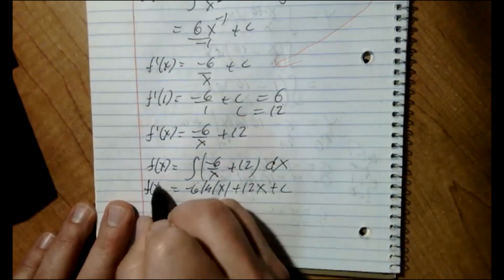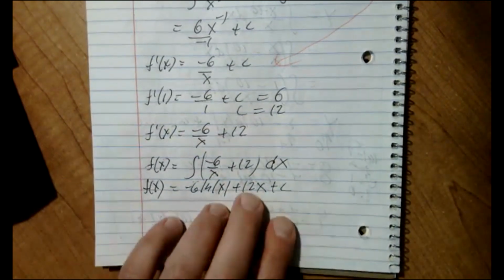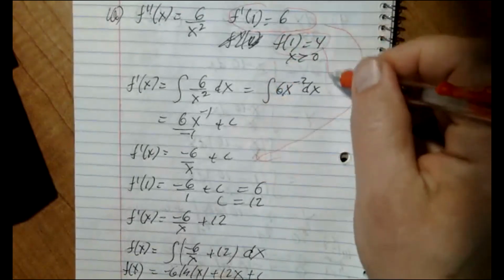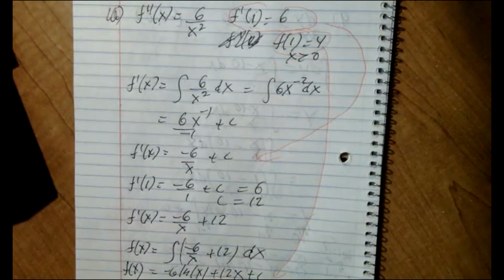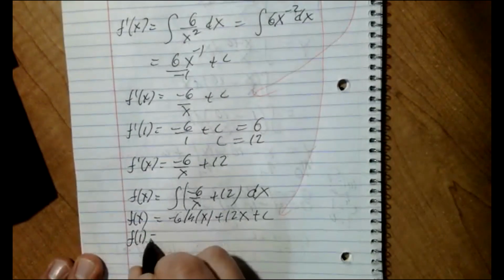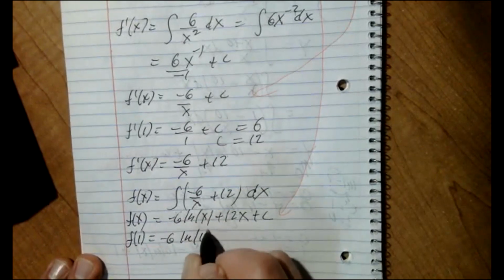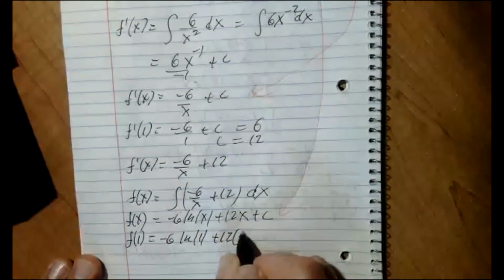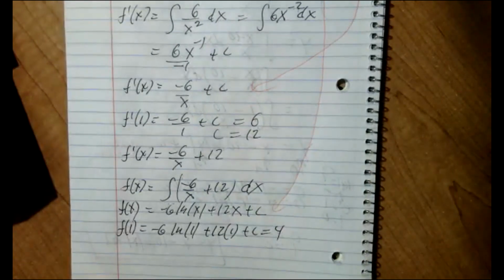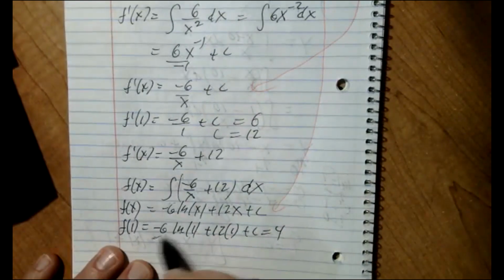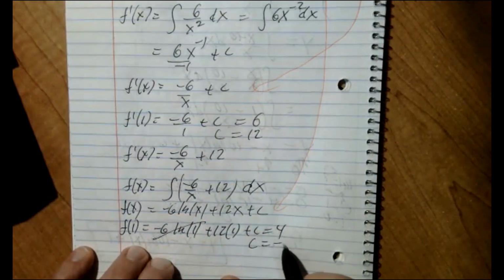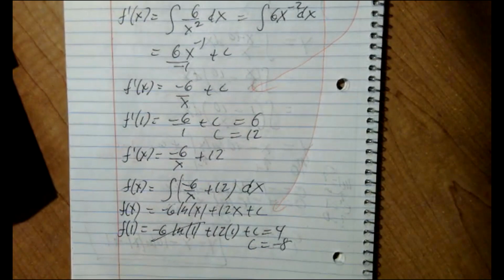So there's my original. But now we can find that particular value of c using this new information, because they told me F of 1 is 4. So in other words, if I plug 1 in, -6 natural log of 1 plus 12 times 1 plus c, you better get 4 out, okay? Again, natural log of 1 is 0. This is going to go away. This is basically 12, so you subtract off 12, so c would be -8.